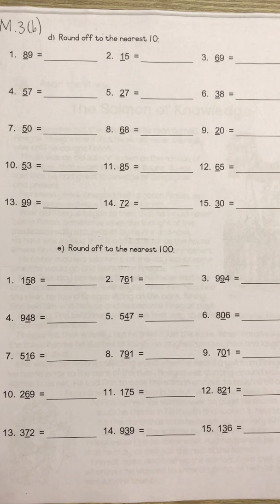Number 5, 547 rounded off to the nearest 100 is. Number 6, 806 rounded off to the nearest 100 is. Number 7, 516 rounded off to the nearest 100 is.